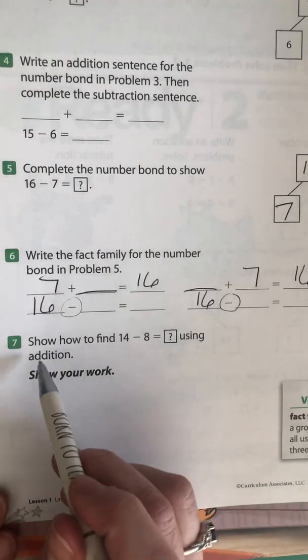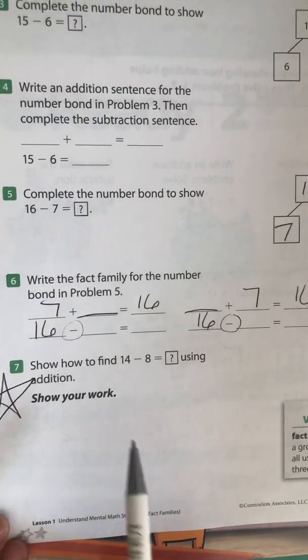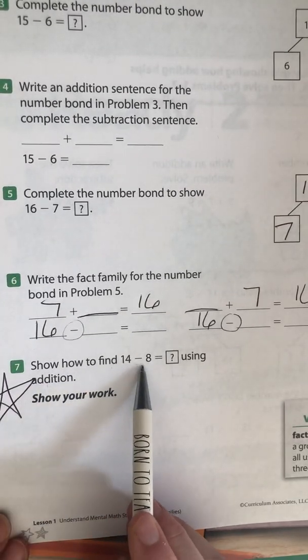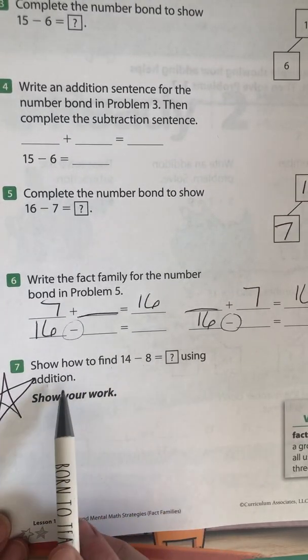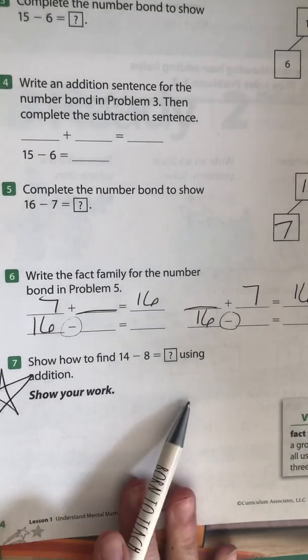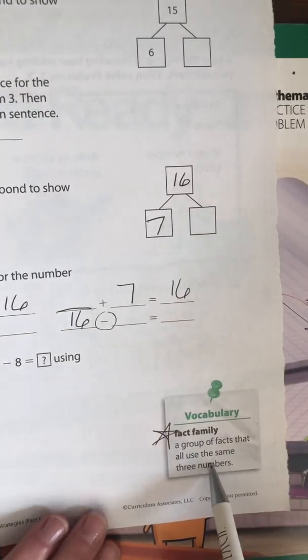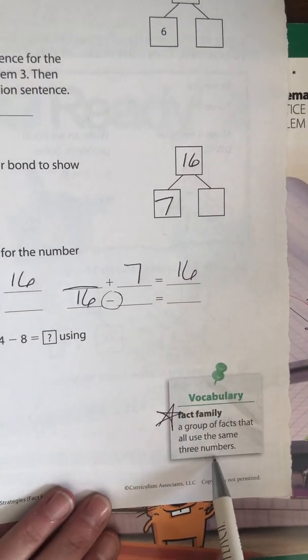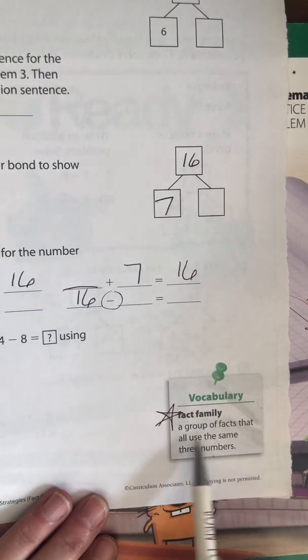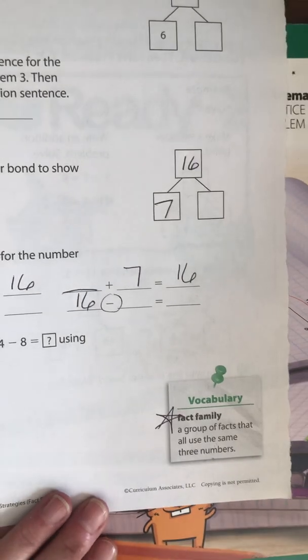Okay, my friends, number 7, we're going to call that a bonus. Show how to find 14 minus 8 using addition. Show your work. And there's our little vocabulary word, fact family. That's an important word we need to know. It's a math strategy to help us with subtraction. It's a group of facts that all use the same 3 numbers.